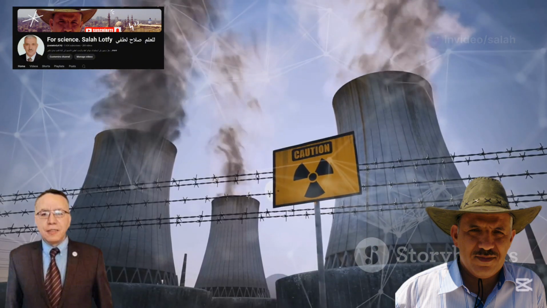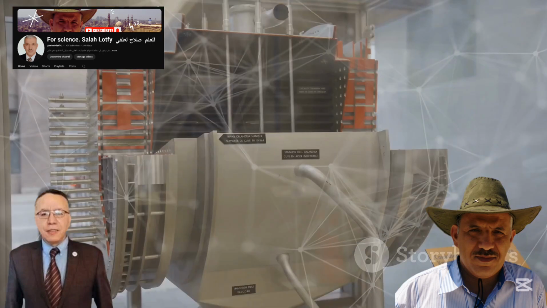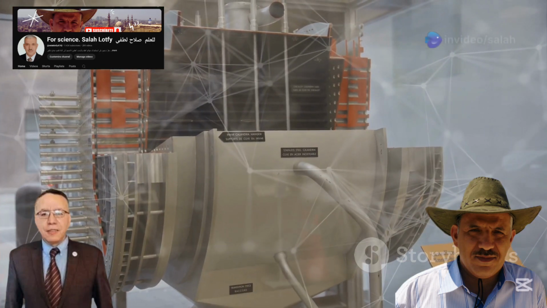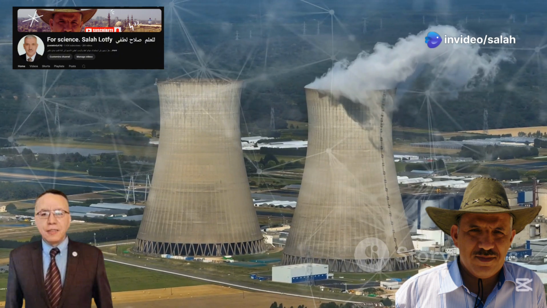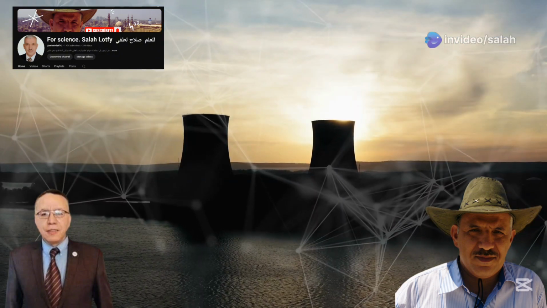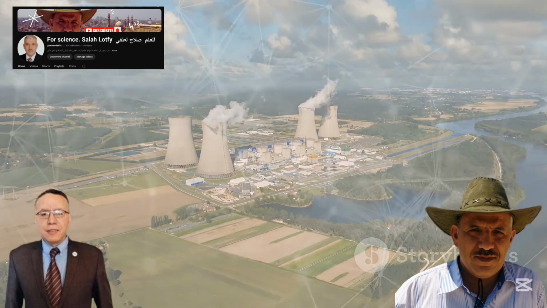Boiling water reactors, or BWRs, boil water in the reactor core to produce steam directly. CANDU reactors use natural uranium fuel and heavy water as a moderator. Each reactor design has its own advantages and disadvantages. The choice depends on factors like cost, efficiency, and safety considerations.